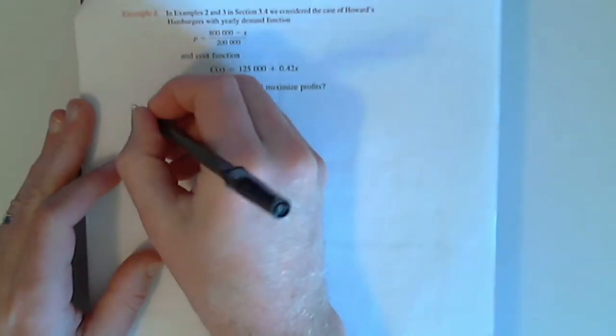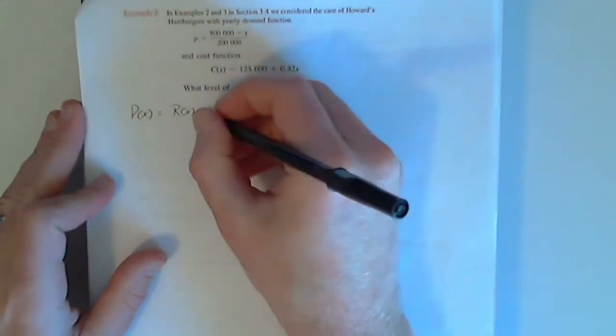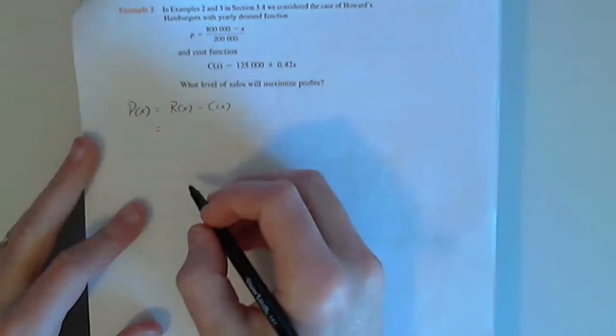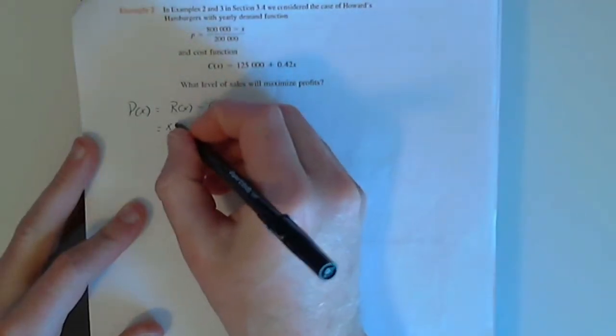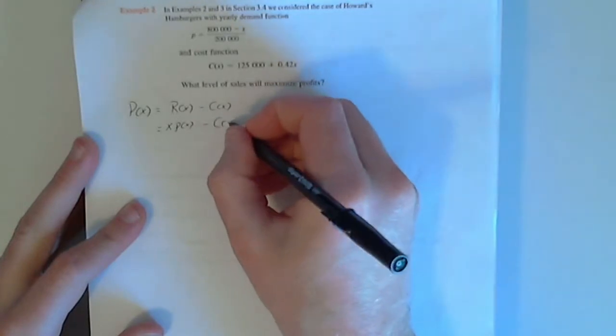So to maximize profit, we remember profit is equal to revenue minus cost. We don't have revenue yet, but we can replace revenue with x times our demand function, minus cost again. Now we want to find the maximum profit.